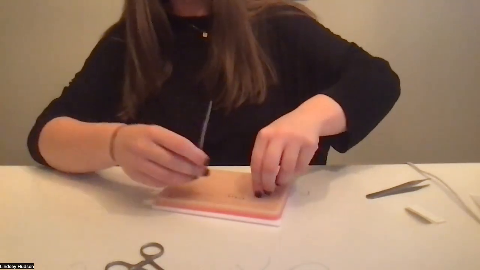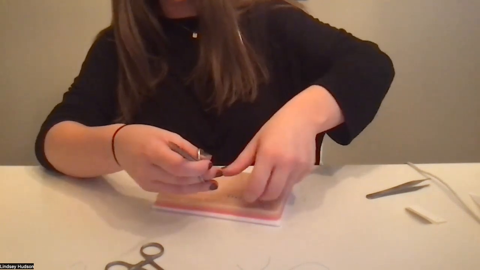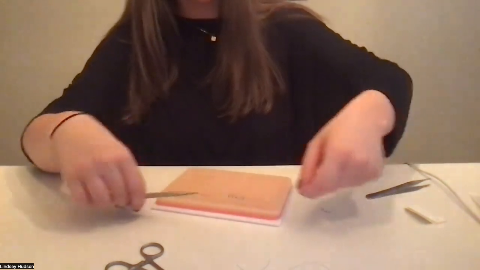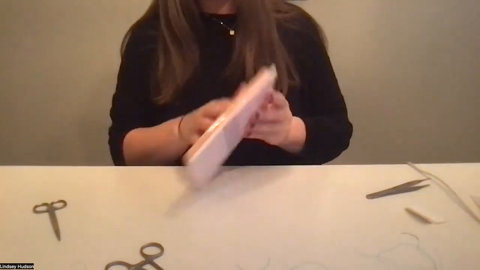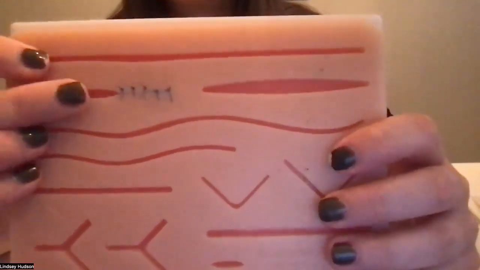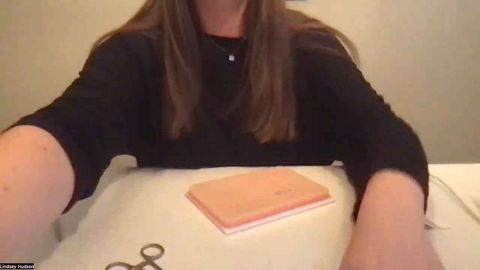So those are my 5 stitches. We have a good approximation of the wound. It's closed throughout. There's the sutures. All right, so now you would want to discuss with your patient aftercare with the sutures.